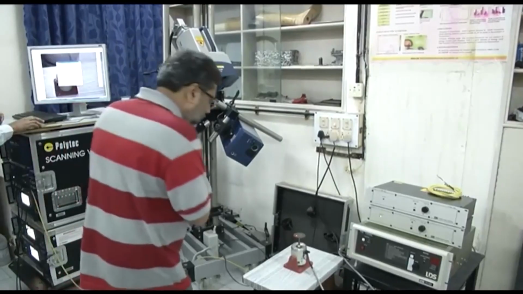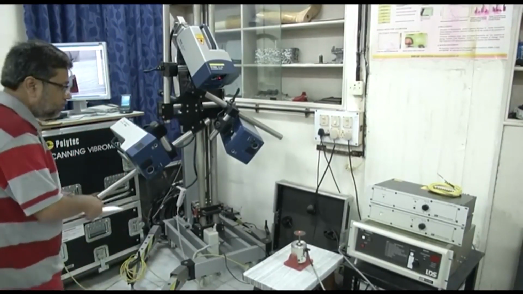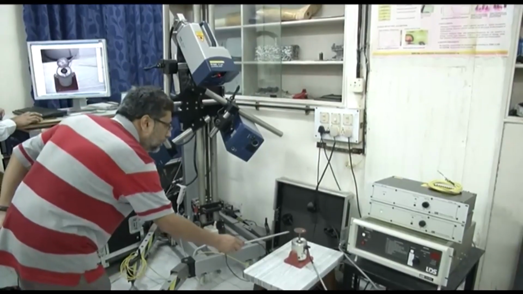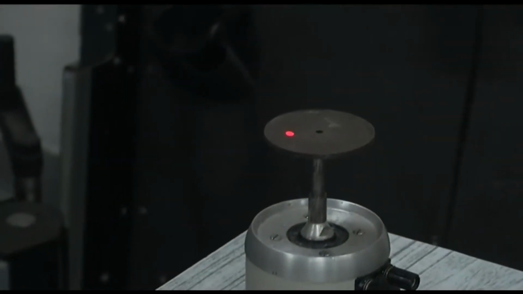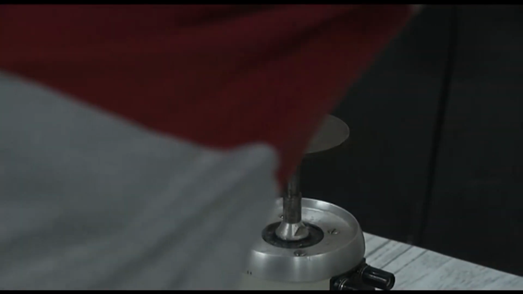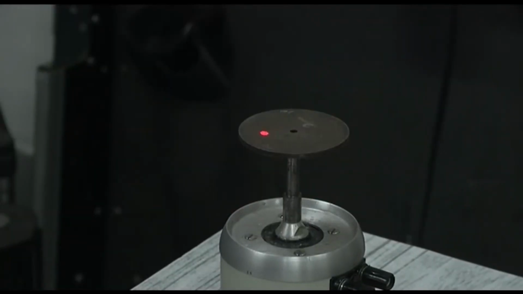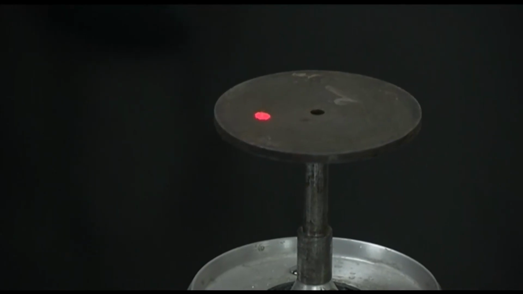Can we increase the amplitude? Can we start the process now? Yeah. So you can see here that the shaker is excited, okay, and there is a vibration. We can in fact increase the level of vibration. Let us try to increase the level of vibration a little more. Can you put once more? Sure. So that you can see that the vibration is coming out of the system. Now I think you can see, right?